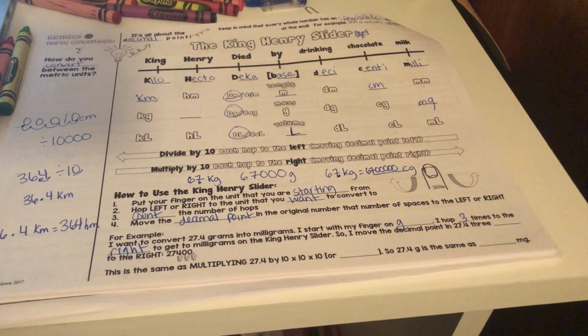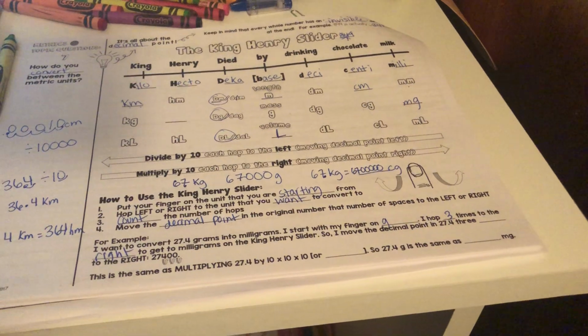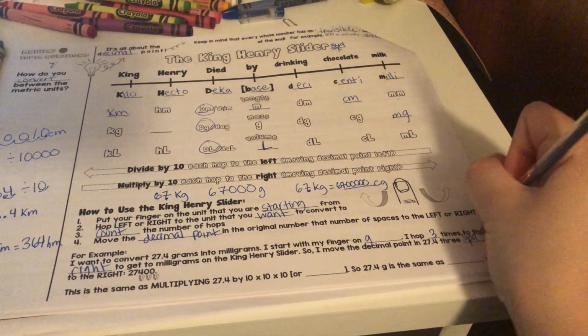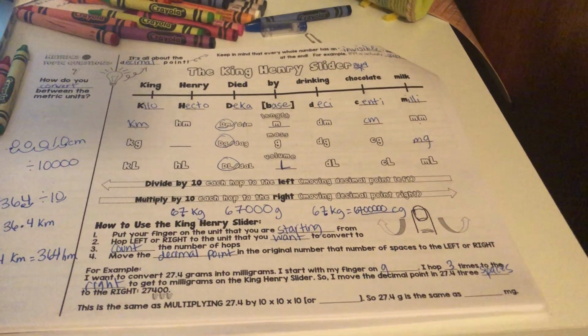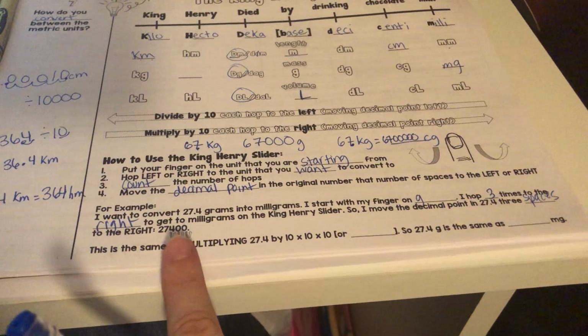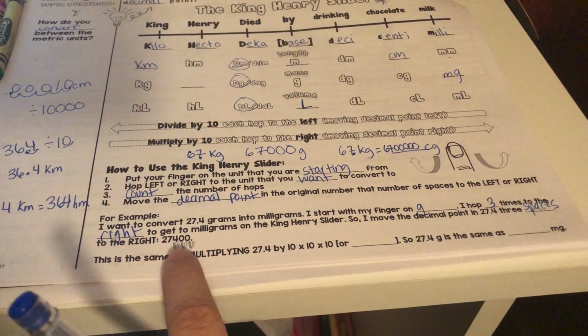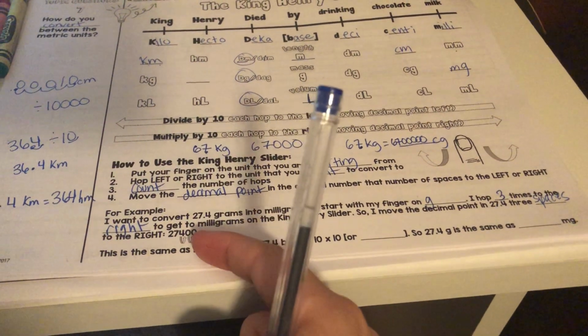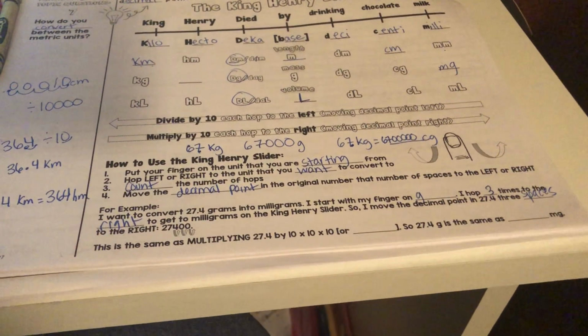So I move the decimal point in 27.4 three spaces to the right, boom, boom, boom, and you get 27,400, and your period is right there, right?